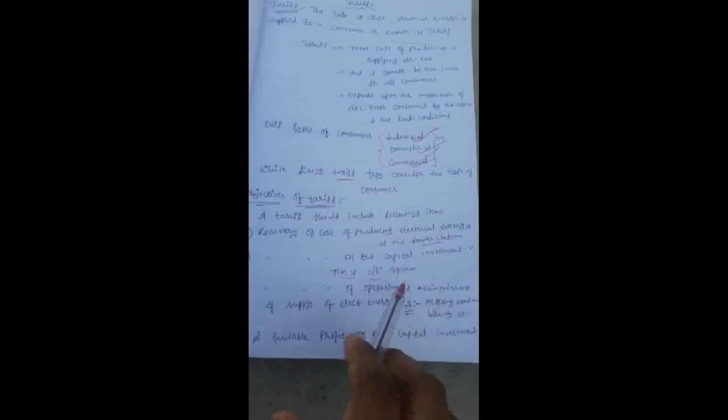The third objective is recovery of the cost of operation and maintenance. For operation and maintenance there will be a cost, and for recovery of that they fix the tariff.